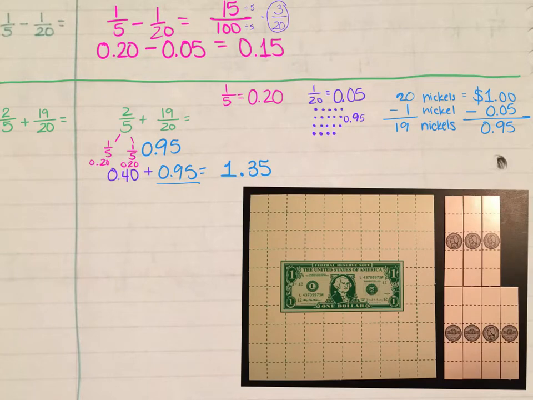Nickels are pieces of 5. We know a nickel is worth how much? What fraction of a dollar? It is 1/20. So I don't have just 1/20, I have 1/20 7 times.